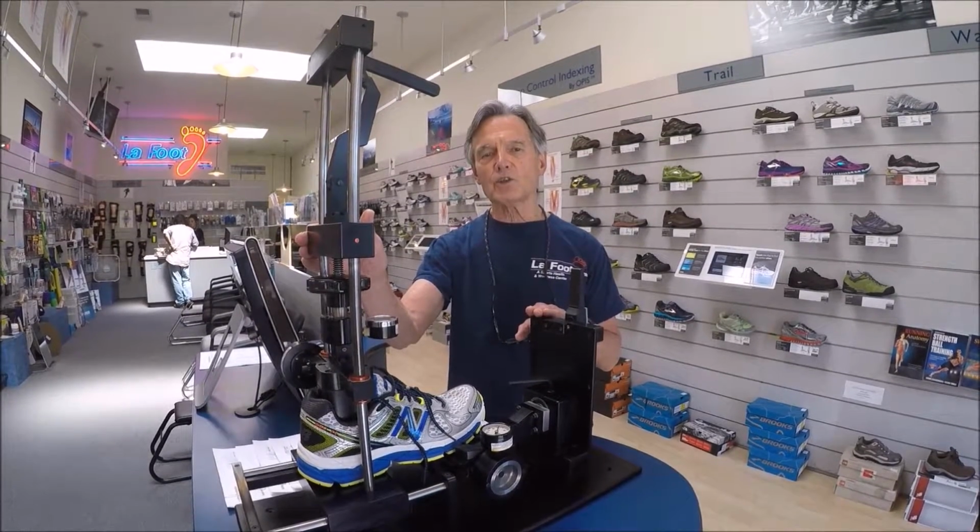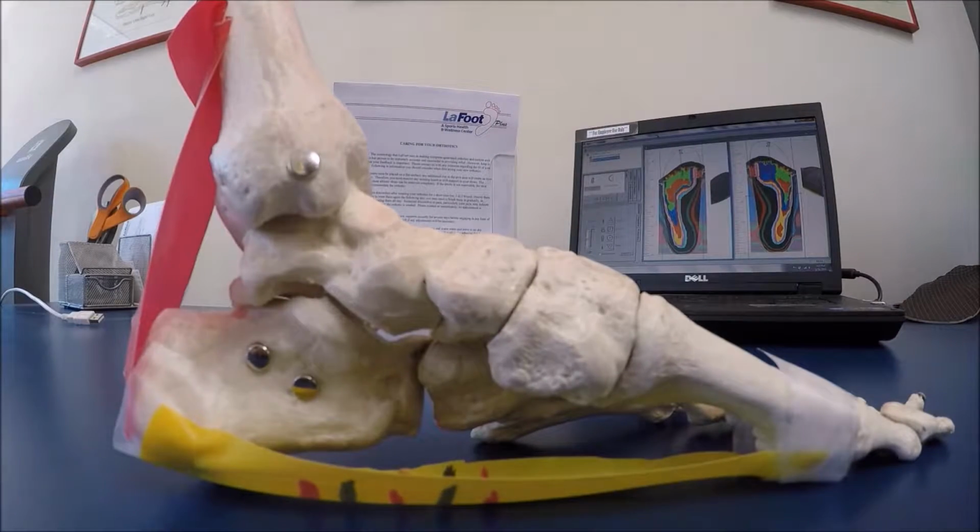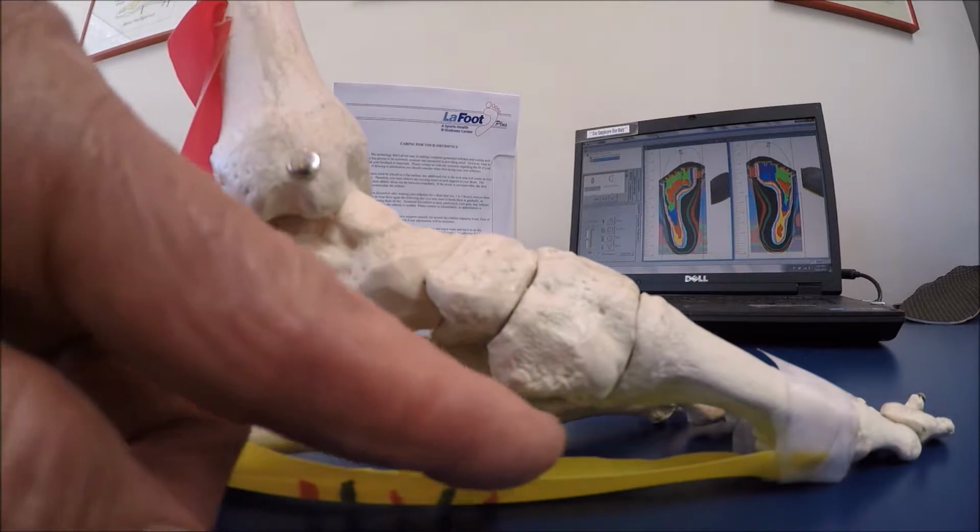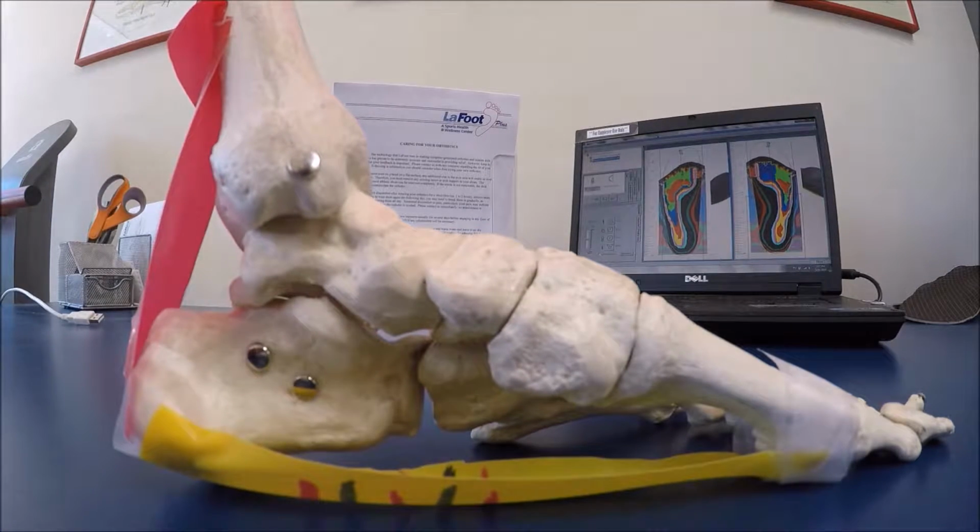So let's look at the causes, or the mechanisms of injury, in heel pain. Heel pain is basically caused by increased tractional forces on the subtissue under the foot. The two things that cause it are pronation and a tight calf complex.